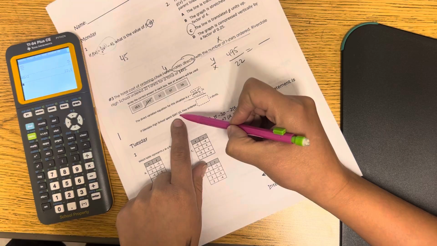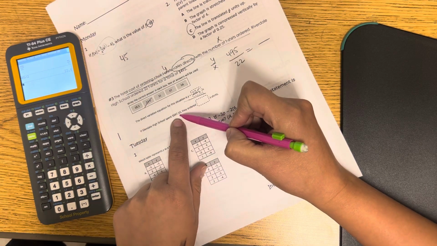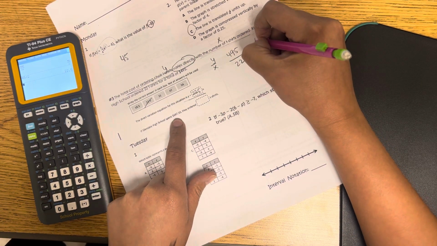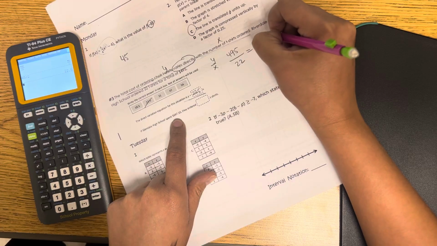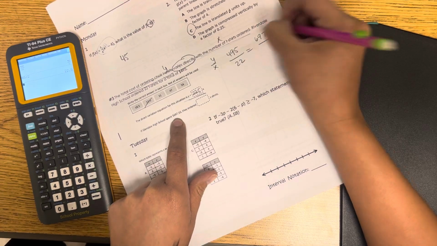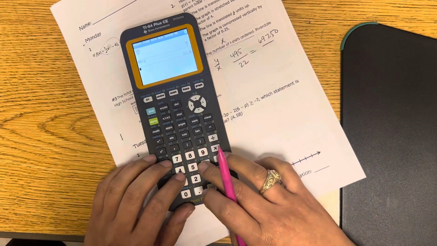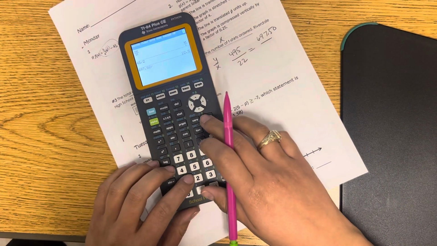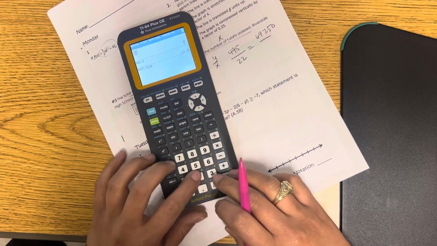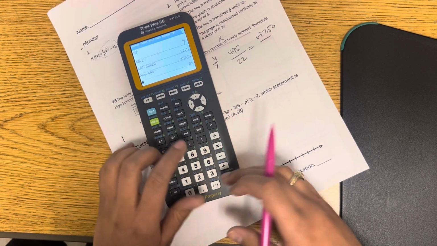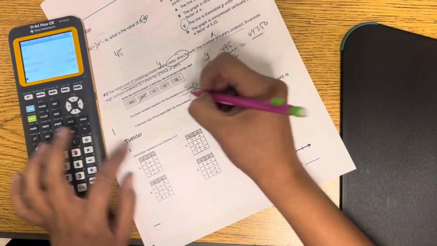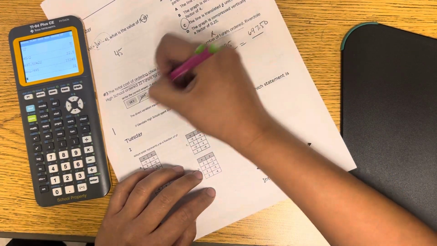So 697.50 is the dollar amount, which means it should go next to the 495. And then I cross multiply. So you multiply 697.50 times 22 and then divide by 495. So it equals 31. And that should be your 2 blanks.